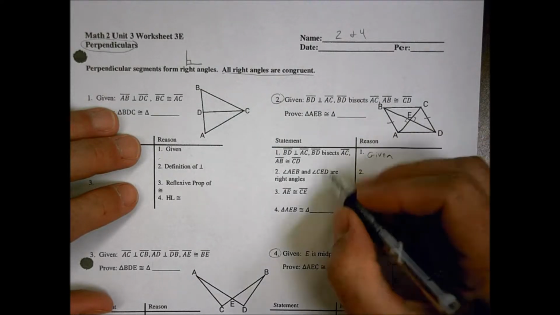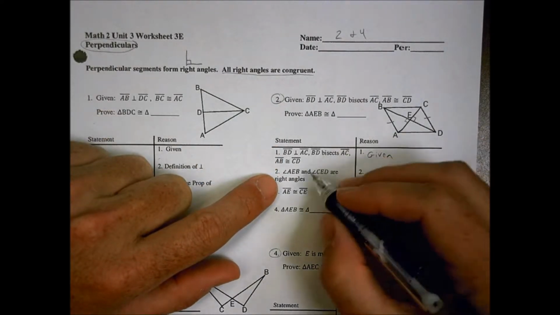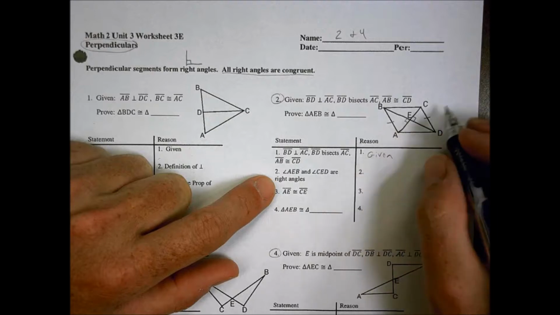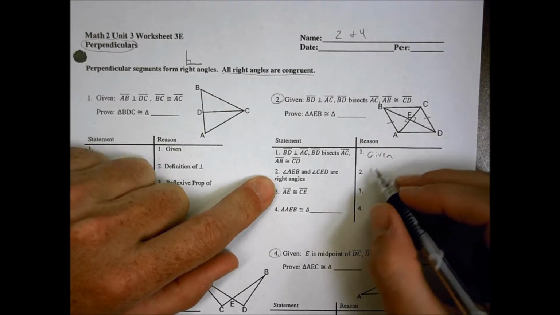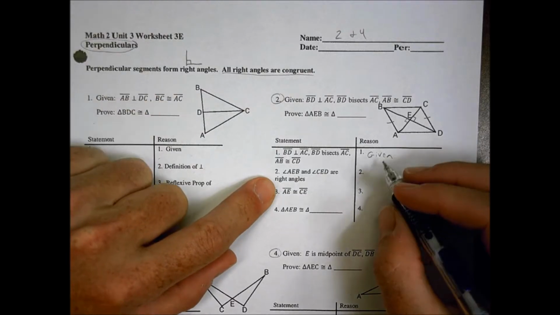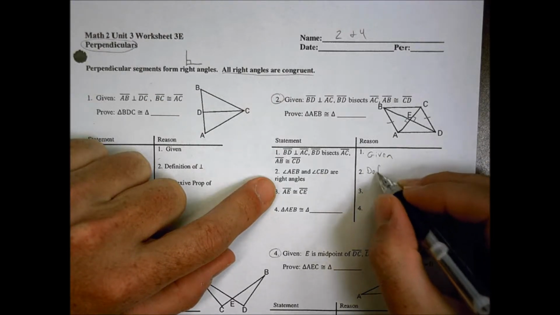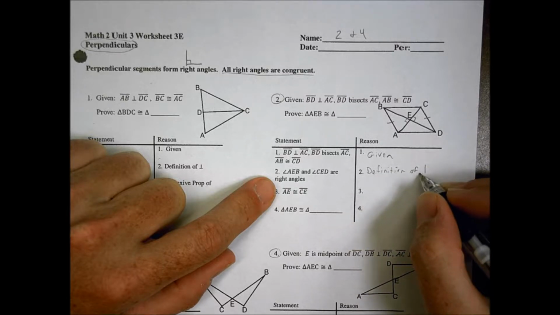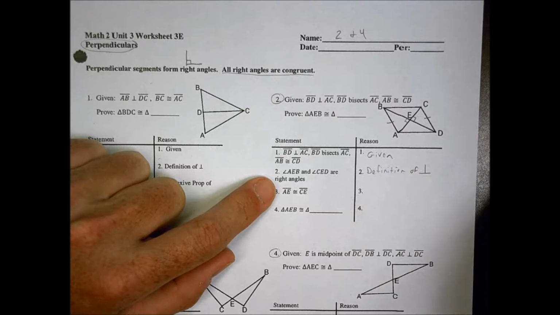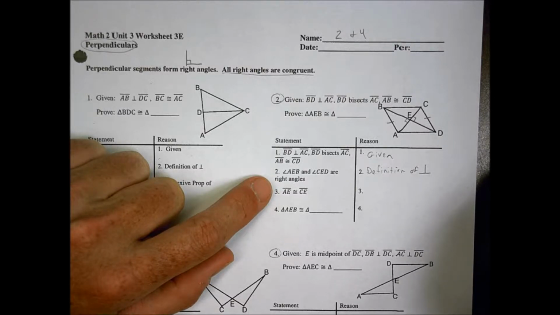The next step this statement took is it said that angle AEB and CED are right angles. And that's going to be true because that is part of the definition of a perpendicular. Definition of, and we use this little shortcut to write perpendicular. So we know those are 90-degree angles.